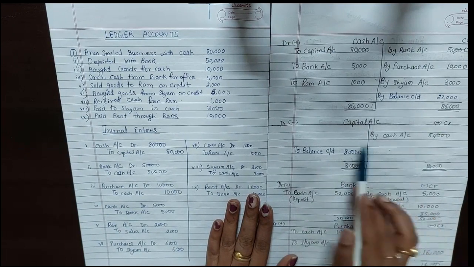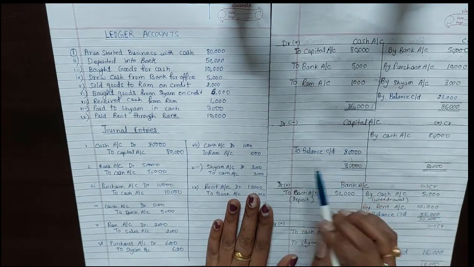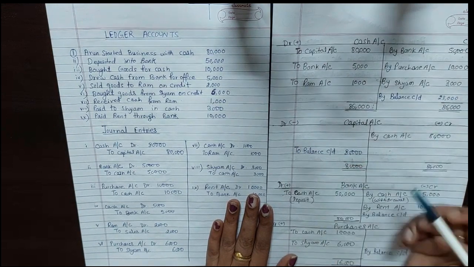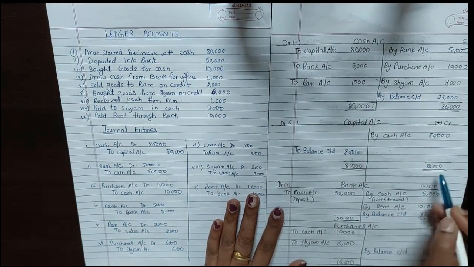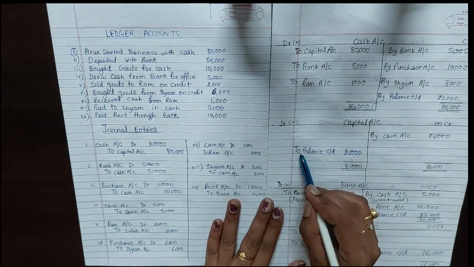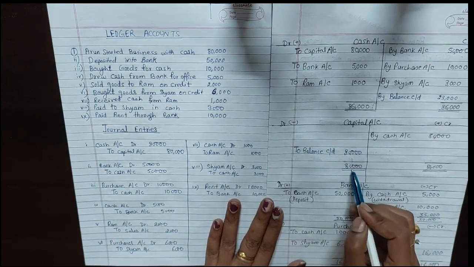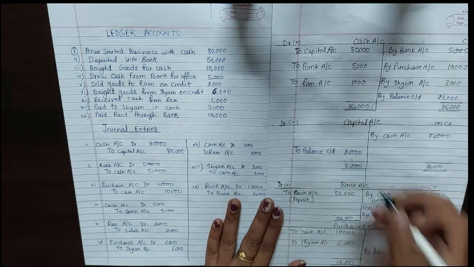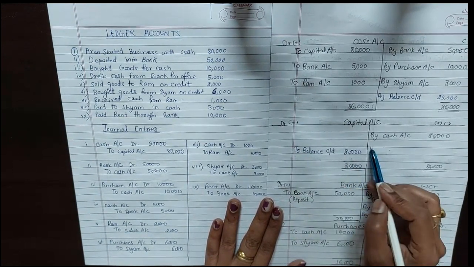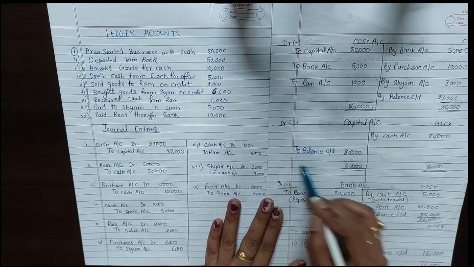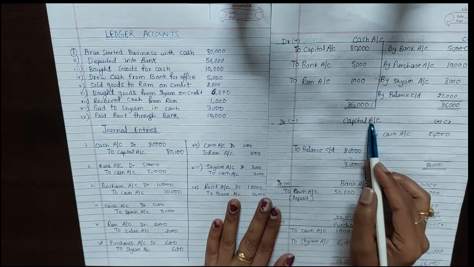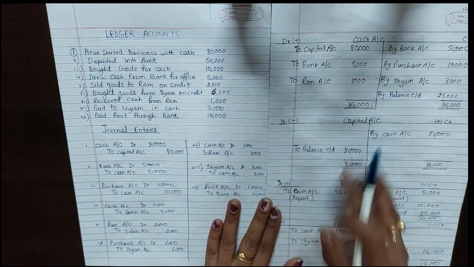So there is no other balance. I will check which side the balance is more and which side it is less. I am seeing here it is 80,000, so I will write 80 and here nothing is there, means 0. So what I have to write here? To balance c/d, credit down, 80,000. Why? Because this balance will be carried forward into the next accounting year, and that balance has to be posted into the trial balance. So here the capital account is done.